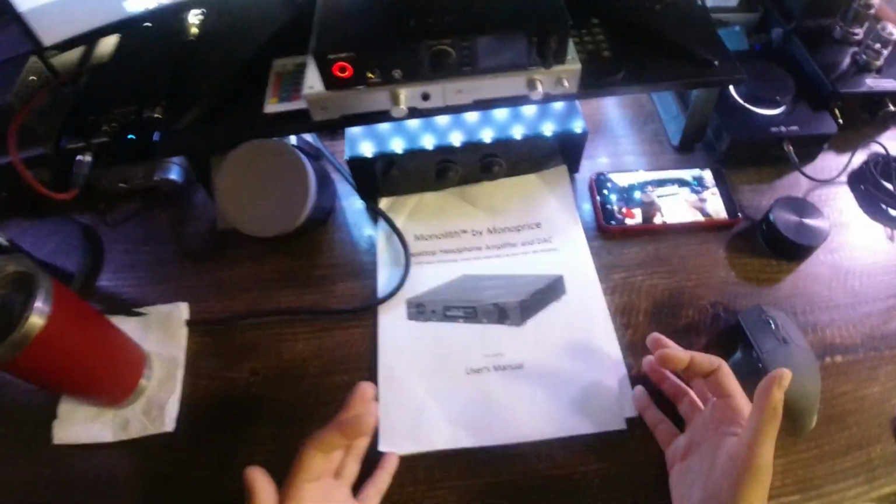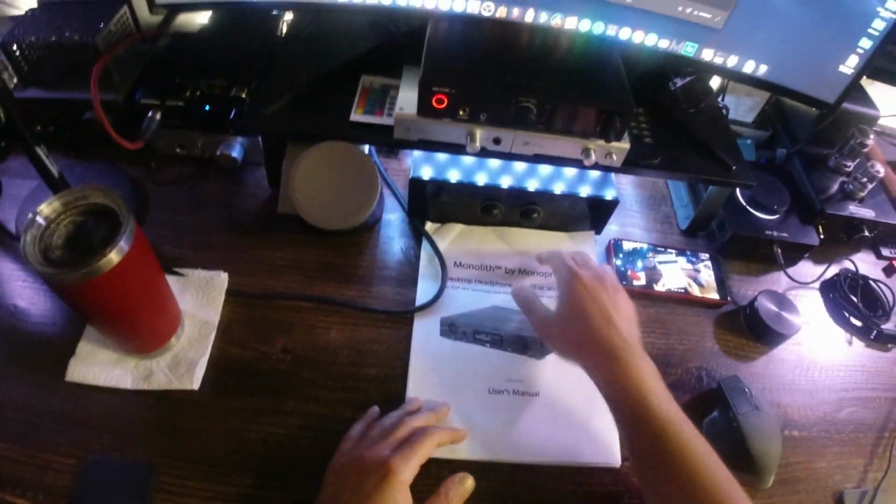Hopefully this has been of some help. If you have any questions about the amplifiers or the testing process, let me know. I will try to rectify that.